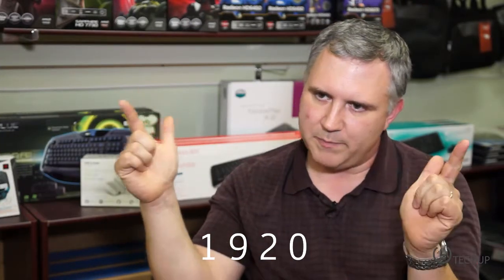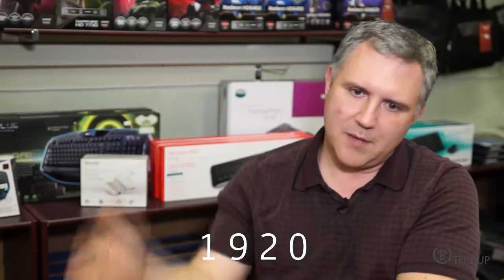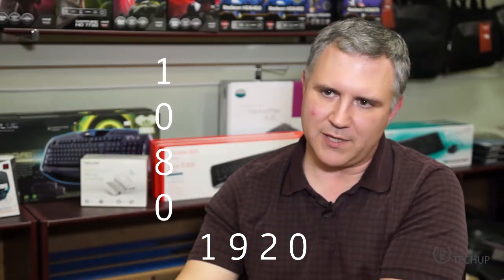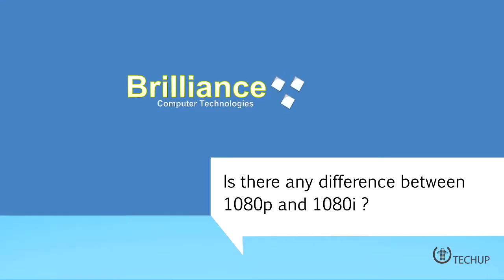If you're using it as a monitor, it means it's got 1920 pixels across horizontally by 1080 vertically, which means that anything that you're looking at is crisper and sharper. You don't see that in monitors anymore. The I is just interlaced. 1080i is effectively 720p.